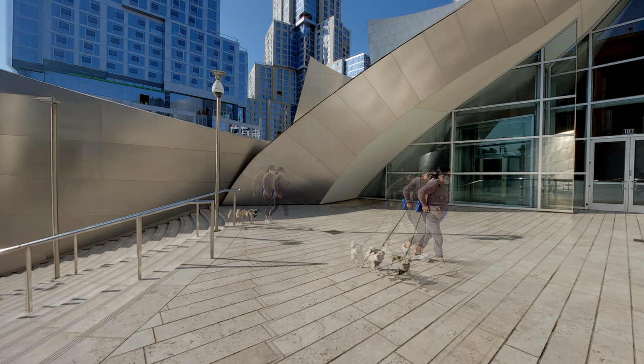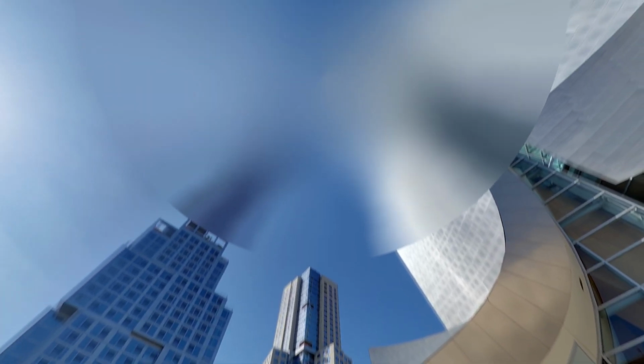Another issue is that the photos aren't fully spherical. So you can look around, but you can't look up or down. It's all just a blur. It's also automatic. There's no manual exposure. So if you wanted to tweak the exposure, you couldn't. And it doesn't have horizon leveling.